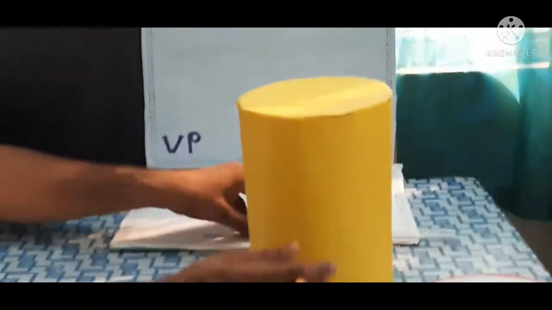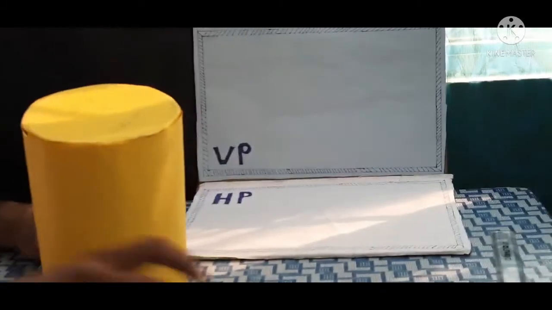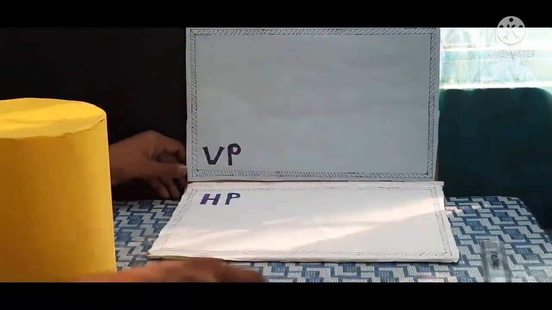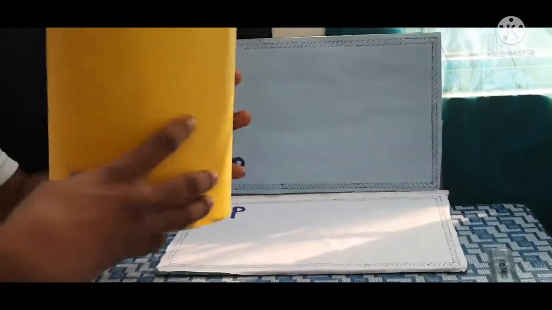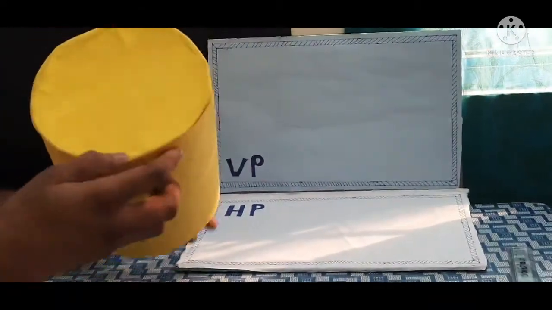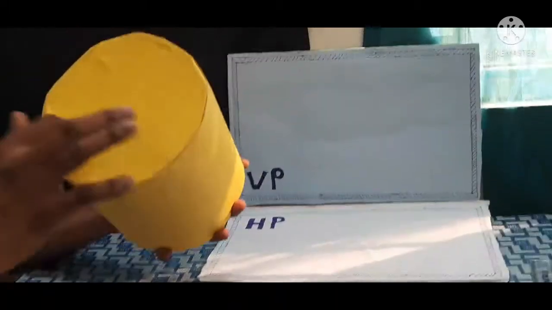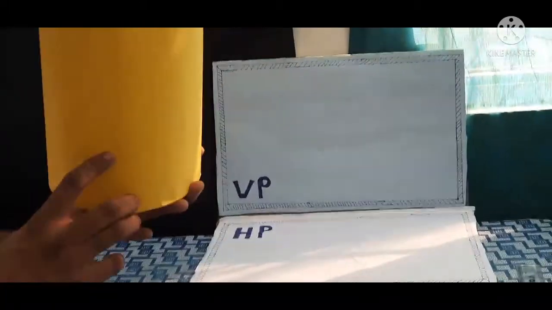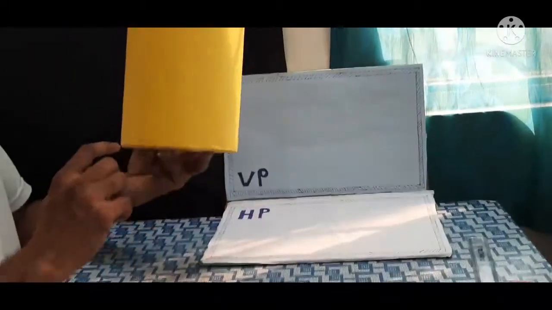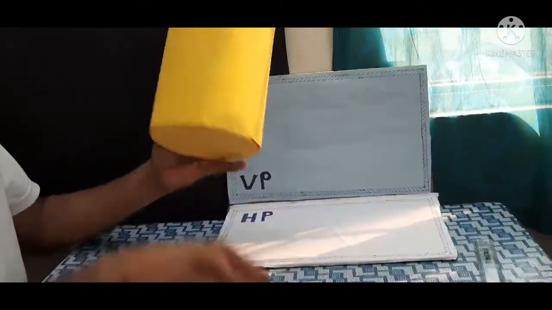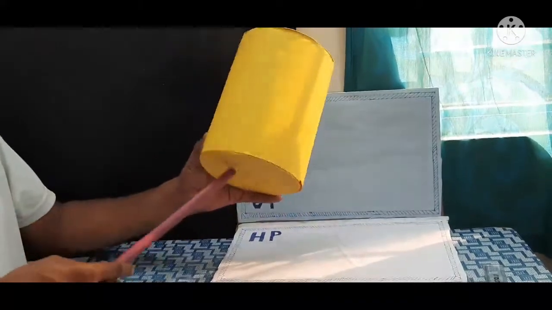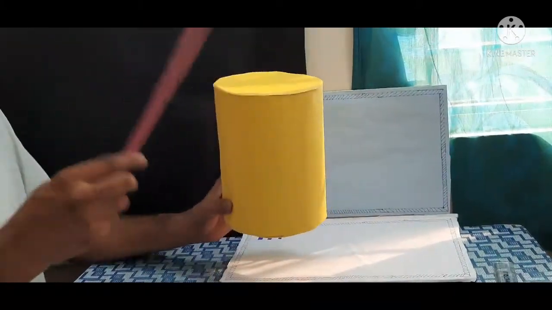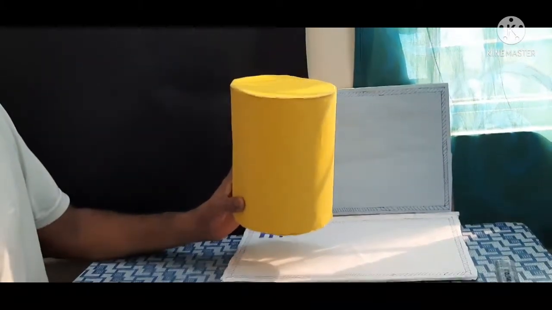So we consider the model I made for our understanding. This is the HP and the VP plane, right? This is our cylinder. The given dimension is a cylinder with diameter of 50 mm and height of 70 mm, where at the top we have a circle and at the bottom we have a circle. Between the top point and bottom point, one imaginary line is passing, that we call the axis.